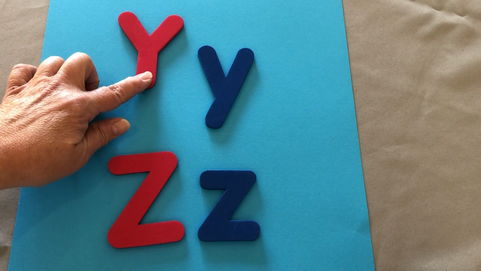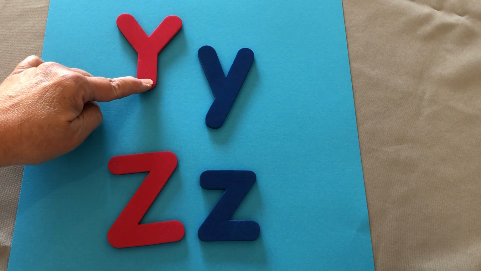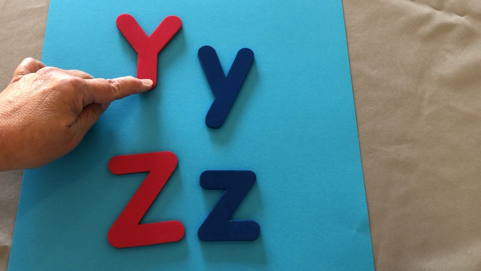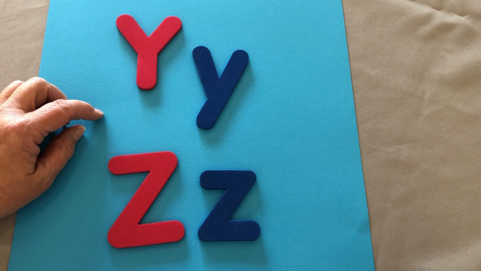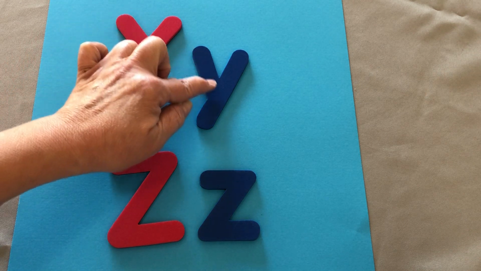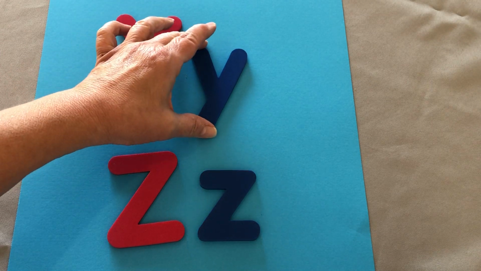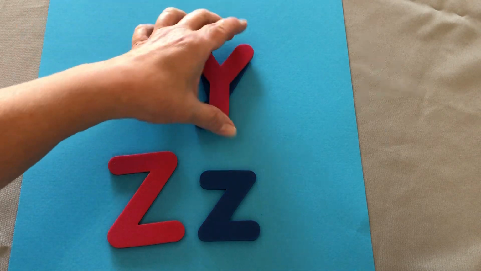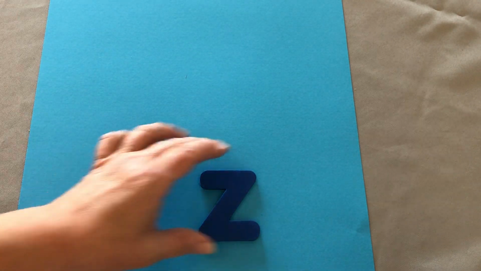Here's uppercase Y, and you'll see that it looks like a V on top with a stem below. Lowercase y has been tricky for us to write. You start on the dash line, angle down, pick up your pencil, almost make a V, then continue. So we have Y for Y, we have Z for Z. We'll do more work with those later.